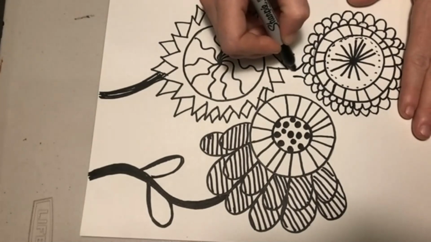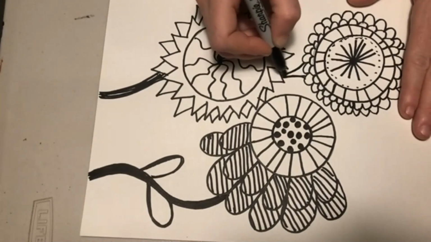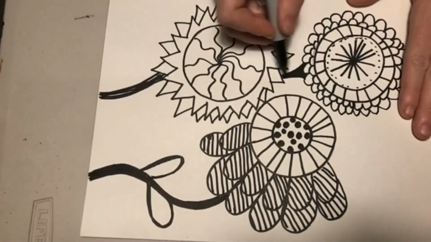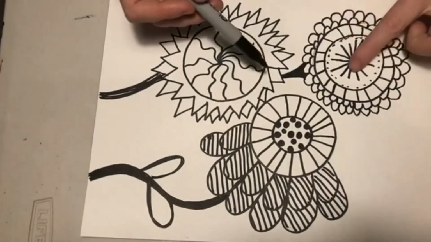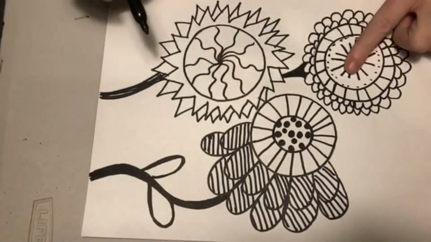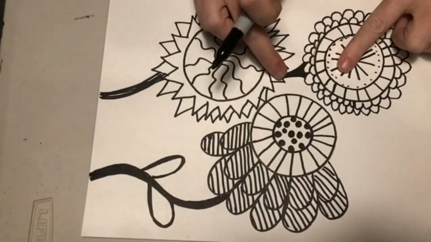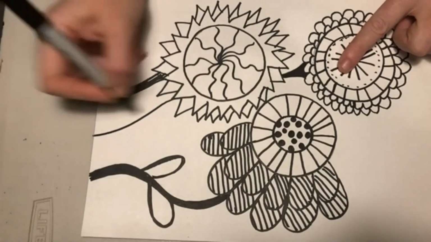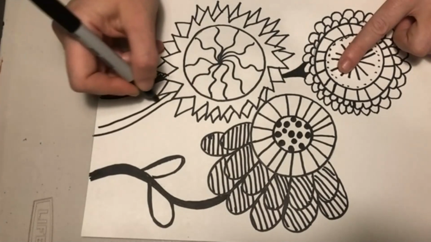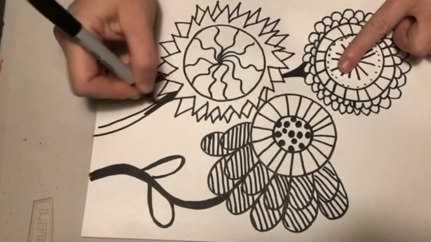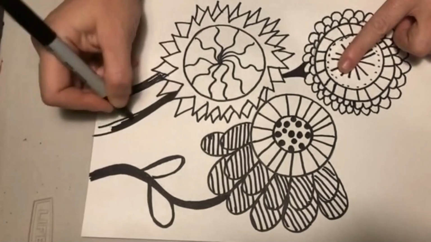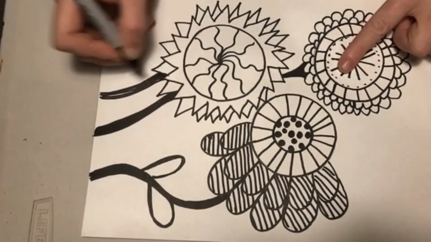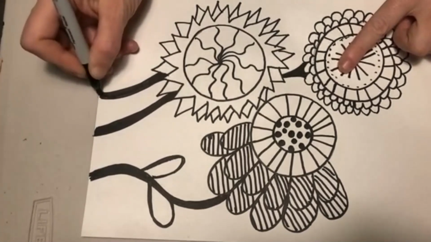Now, notice with this stem, I'm going to start this stem right here, and I'm going to color it in so that you can see it a little bit better. But this flower, I have to decide, does this flower go in front of this flower, or is this flower in the back? If this flower is in the back, I'm going to draw a little portion of my stem, and then I'm not going to see it, it's going to disappear, and then I'm going to continue it down here, showing that this stem is behind the first flower with the zigzag petals, okay?